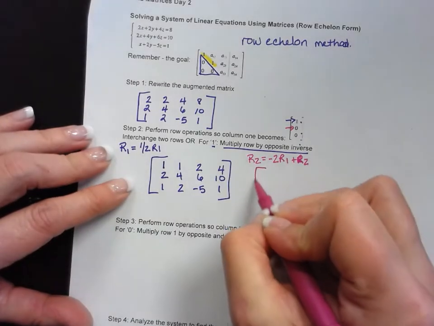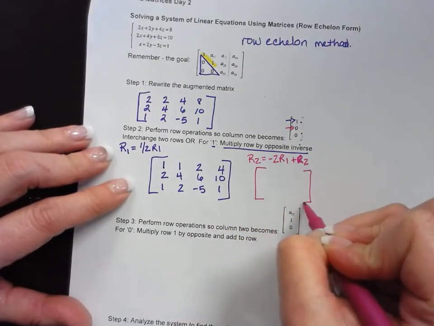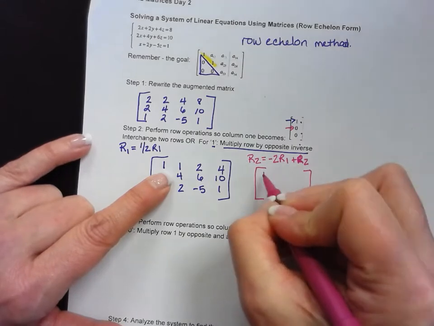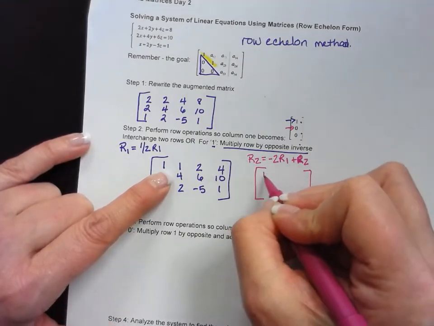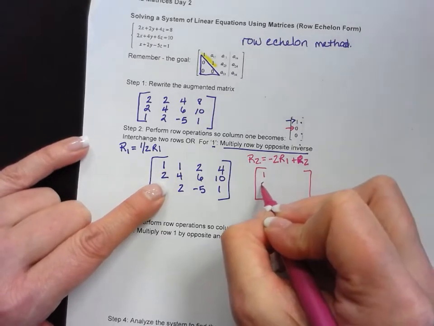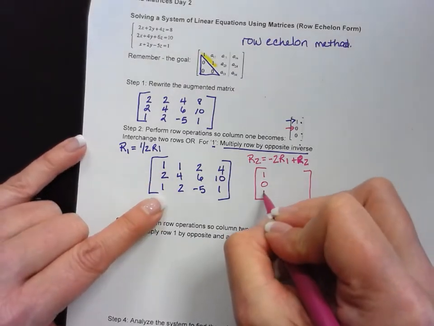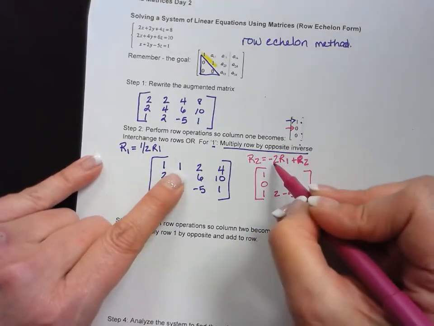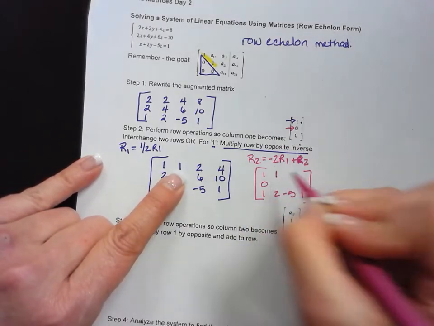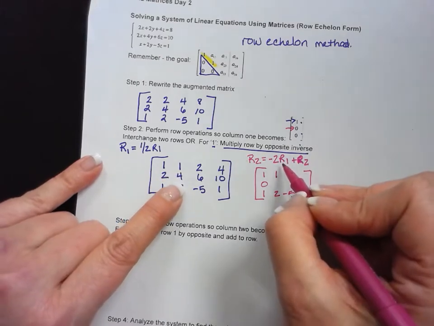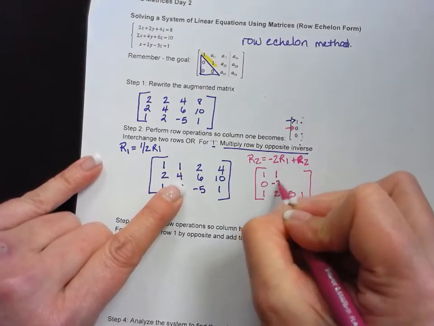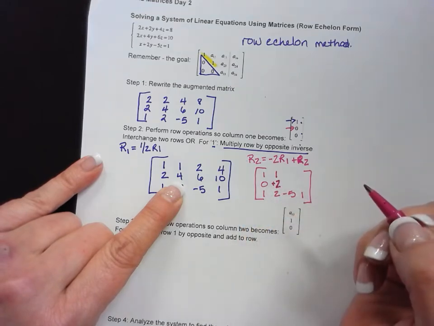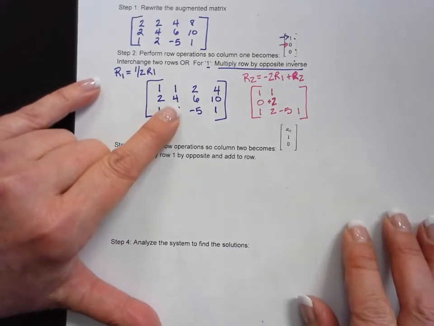All right, so that means that row 1 stays the same. So -2 times 1 is -2. -2 plus 2 gives me 0. Okay? So -2 times 1 is -2. -2 plus 4 gives me +2. Sorry, can you move it up just a little bit? Oh, I'm sorry. Yeah.